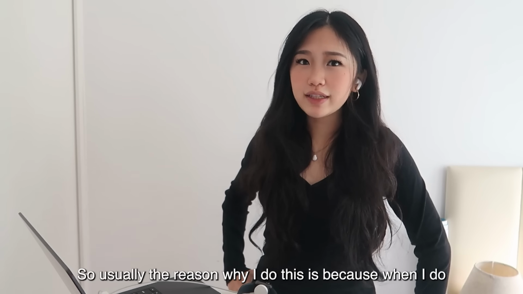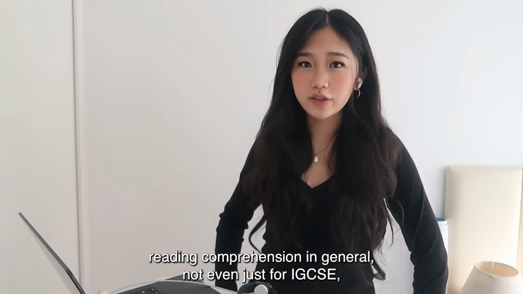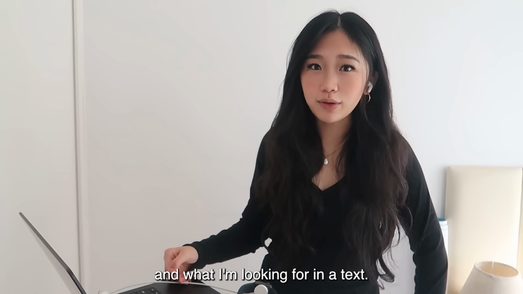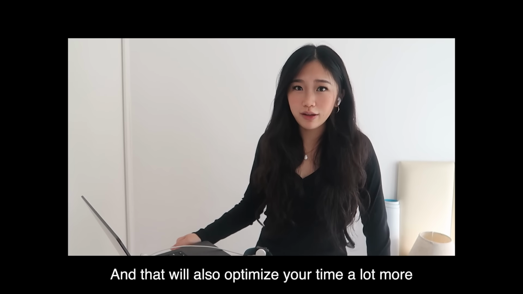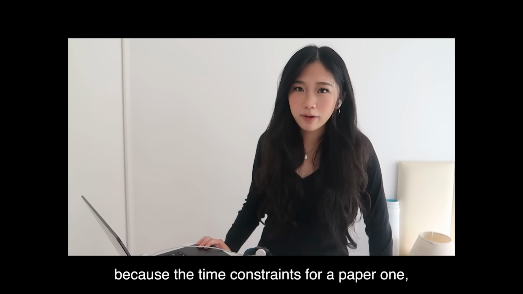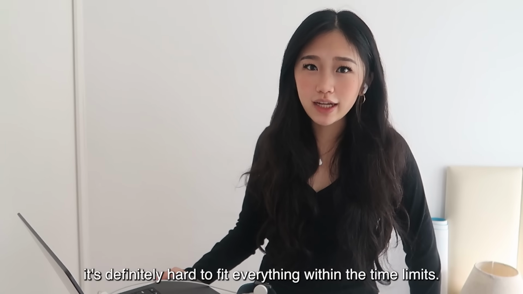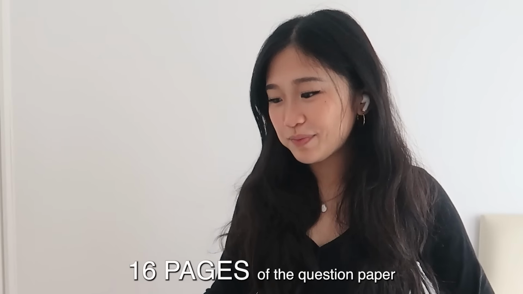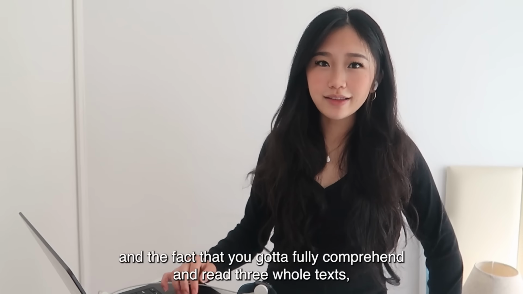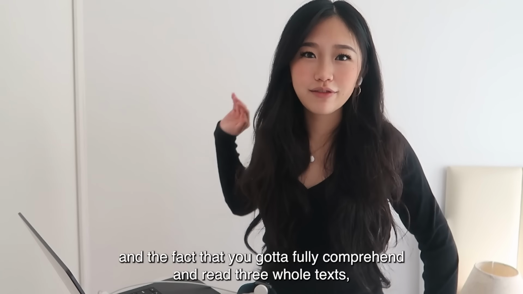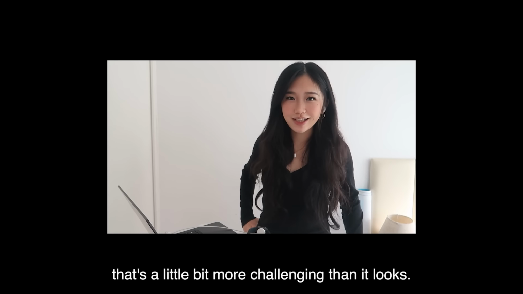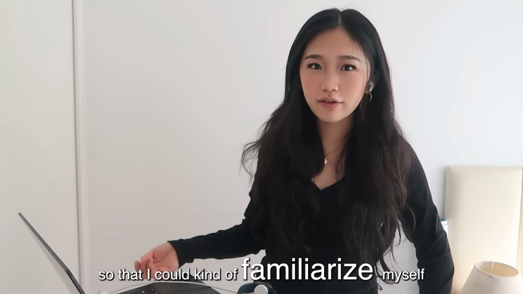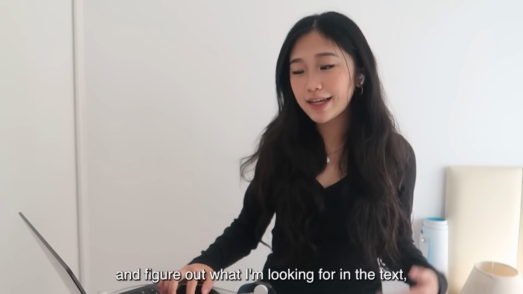Usually the reason why I do this is because when I do reading comprehensions in general, not even just for IGCSE, I find it a lot more helpful knowing what the questions are and what I'm looking for in the text, and that will also optimize your time a lot more because the time constraints for paper 1 are pretty harsh. It's definitely hard to fit everything within the time limits. Like 2 hours sounds like a long time, but when you look at the 16 pages of the question paper and the fact that you have to fully comprehend and read 3 whole texts, that's a little bit more challenging than it looks. What I usually did was look at the questions first so that I could familiarize myself and figure out what I'm looking for in the text, and then I'd start reading the text.